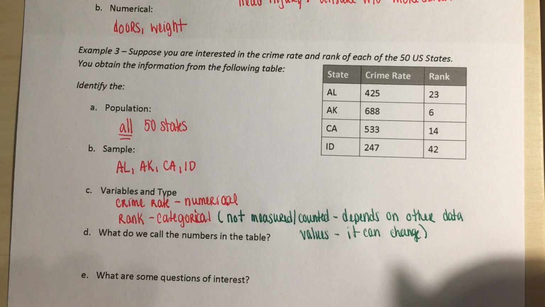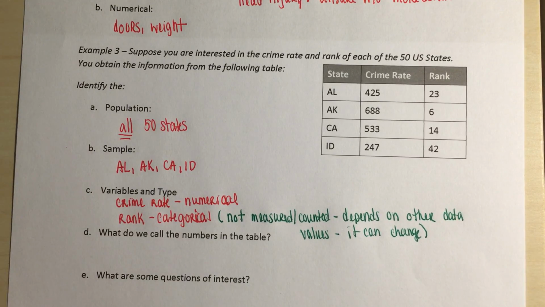One way to think about this is weight, for instance. You step on a scale, you are going to get a weight. That weight is not going to be changing, so that's definitely a numerical variable. However, if you were to compare the weight of 10 people, depending on the group of 10 people that you pick, your ranking in that group could be different. So this variability and ability to change means that rank is one of those weird numbers that's not actually a numerical variable. It's actually a categorical variable.